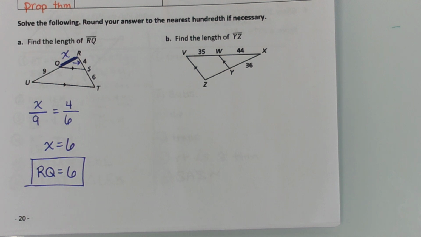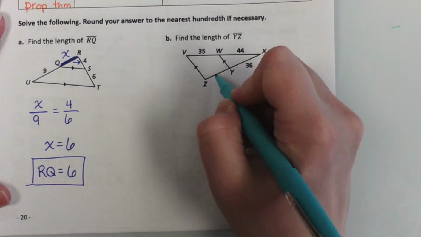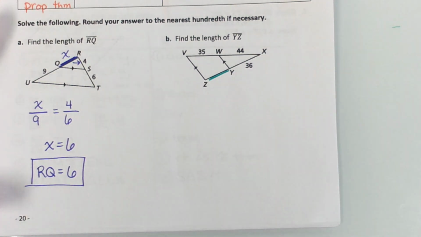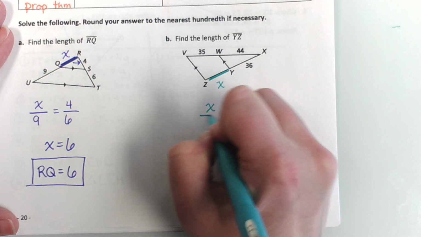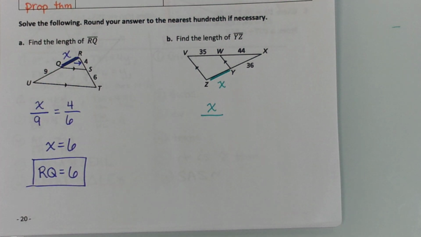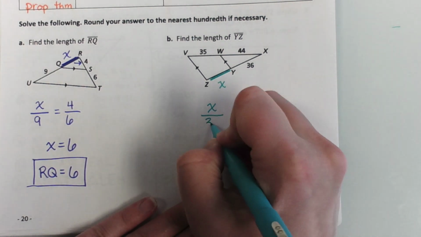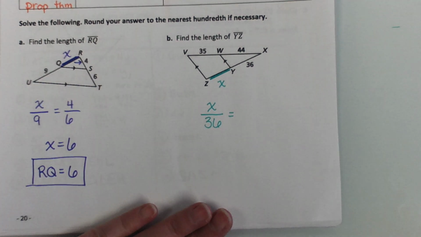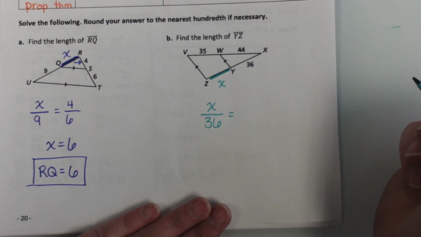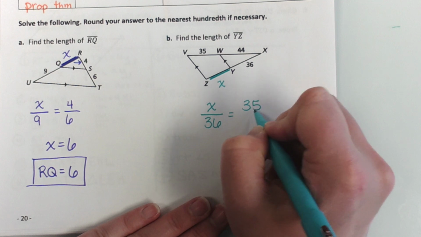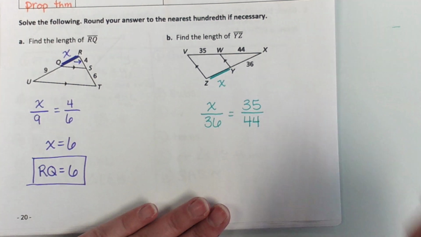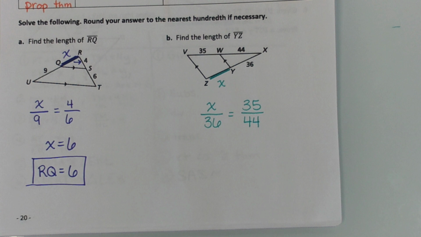Next one says find YZ. YZ also doesn't have a labeling on it, so I'm going to use a variable. I like x. Now let's say I choose to start with x on this one. What has to go underneath it? 36. It comes from the same side. Equal to the top of the other fraction? 35 over 44.